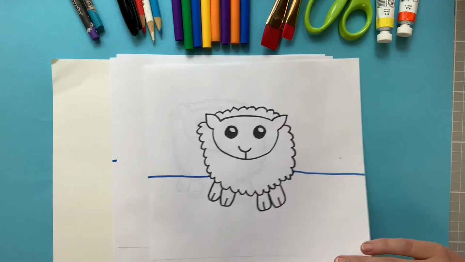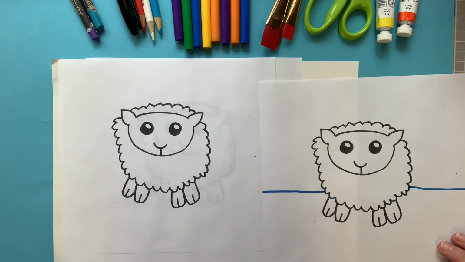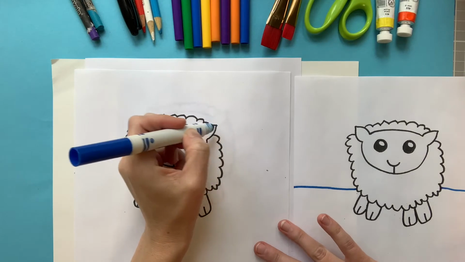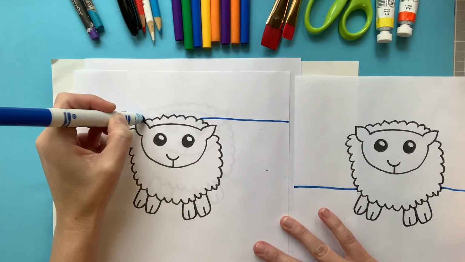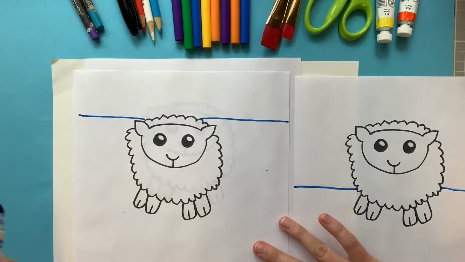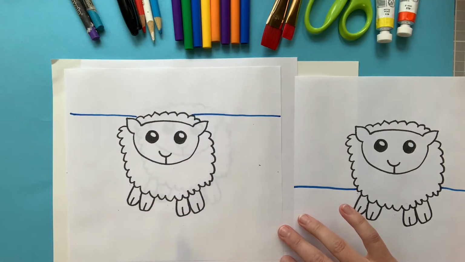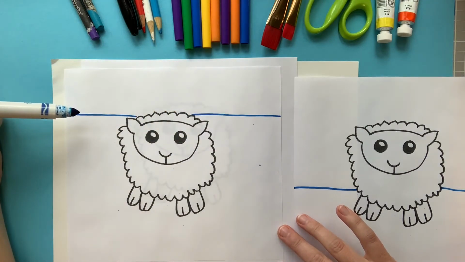I have the same sheep, and I'm going to draw it in a different space. I could draw it also further back. So I can make the ground line back here if I wanted a lot of land on my paper. So the same thing, all of this would be the ground, and then all of this up here would be the sky.